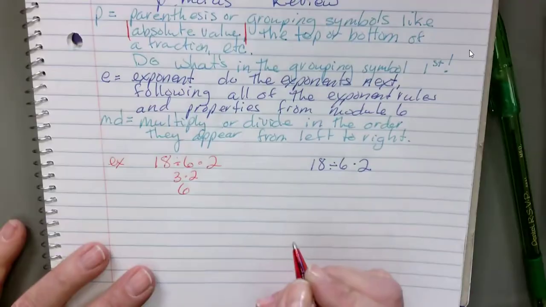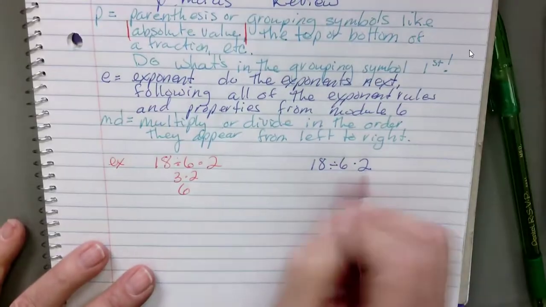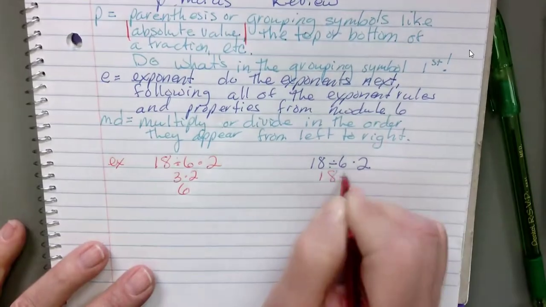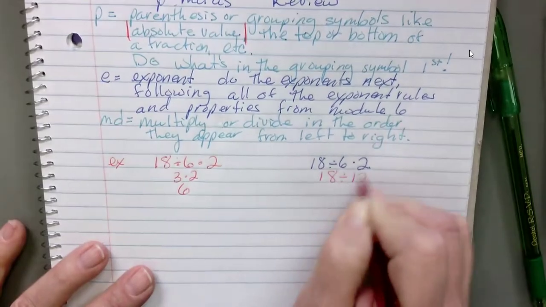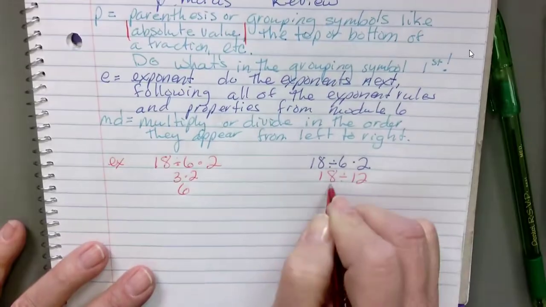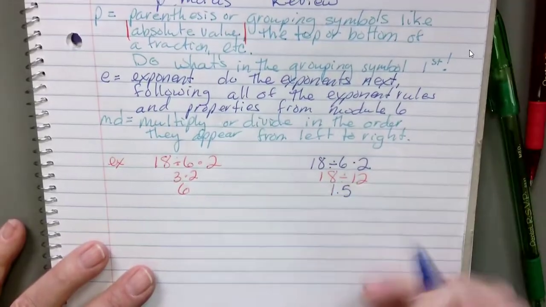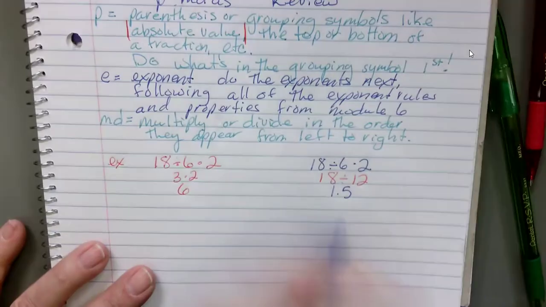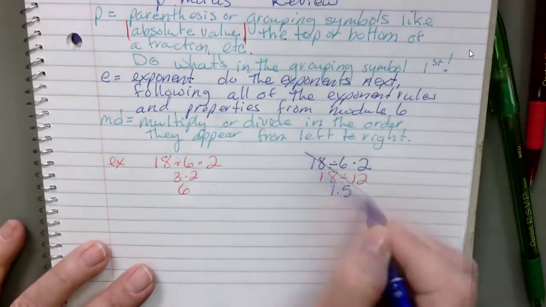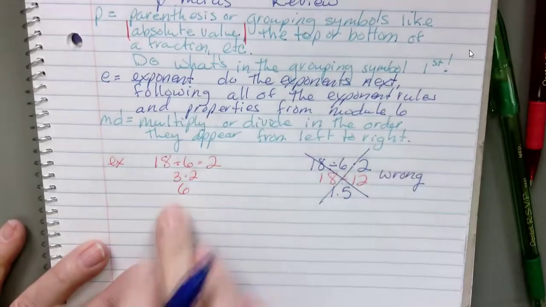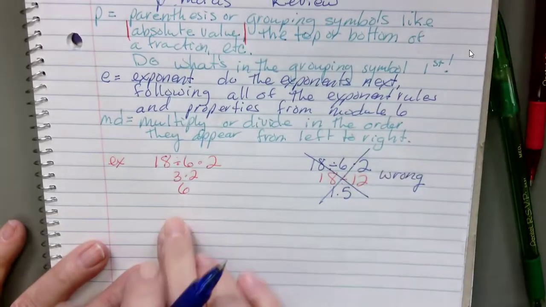Beautiful. Here, we're going to multiply first, right? Because I know what 6 times 2 is. So we get 18 divided by 6 times 2 is 12. But 18 divided by 12 is 1.5. These two are not the same. So this one is wrong. And the one written fully in red is the one that follows PEMDAS's rules.